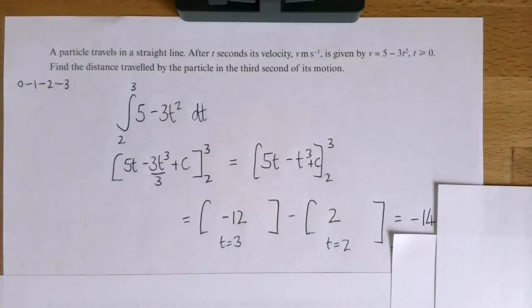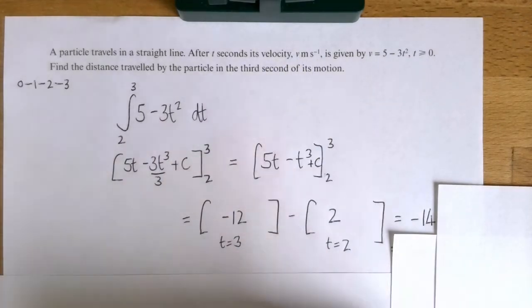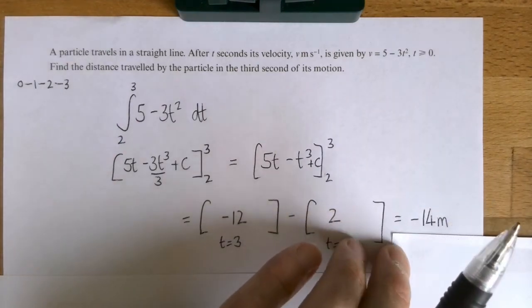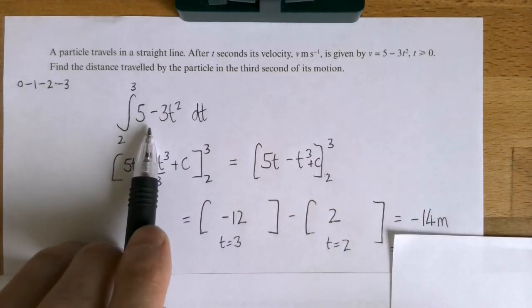Okay, so a couple of issues with negative 14 as an answer. Firstly, negative 14 what? Well, velocity is in meters per second, so that's going to be minus 14 meters. Why is it negative? Well, let's have a quick look at the velocity graph.